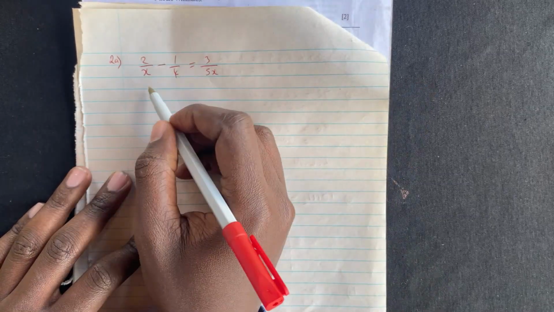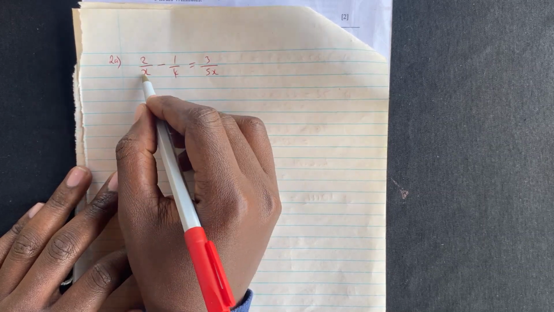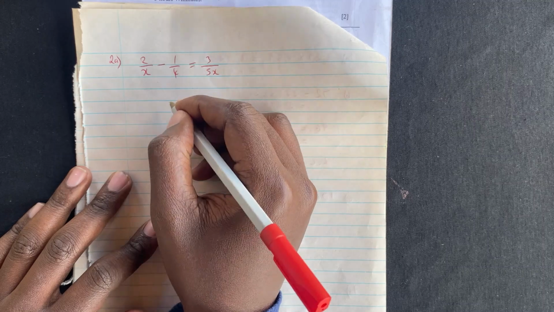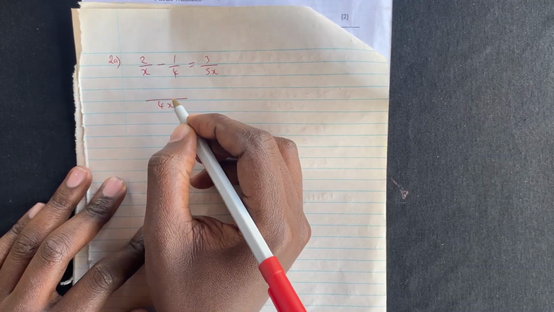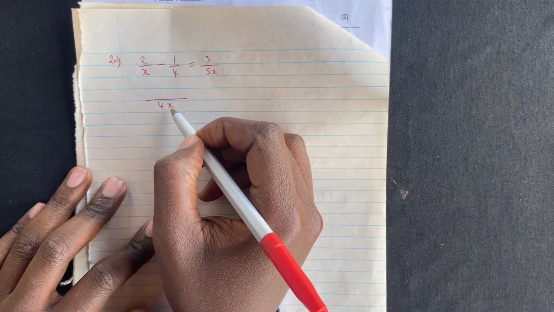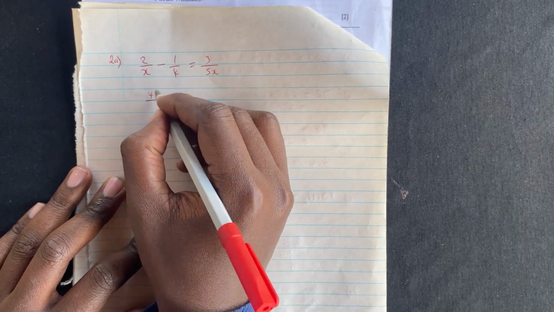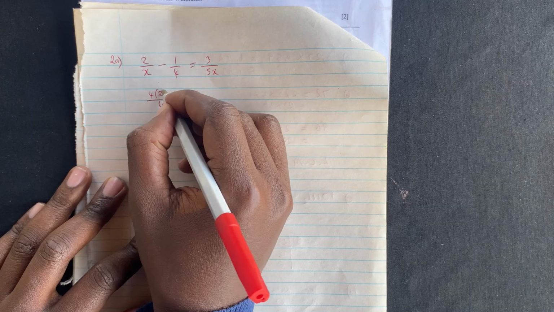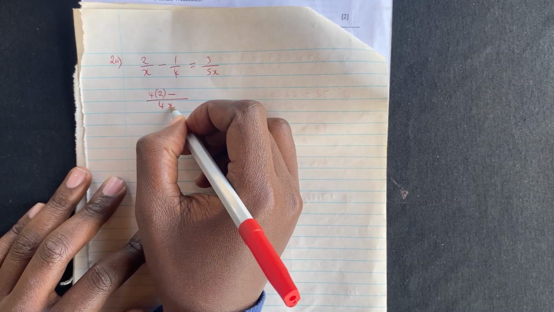So here what we are going to do is to combine this left hand side. So just multiply x multiplied by 4, that is going to be 4x. This is our common denominator. x into 4x is going to be 4. 4 multiplied by 2 minus 4 into 4x, that is going to be 1.